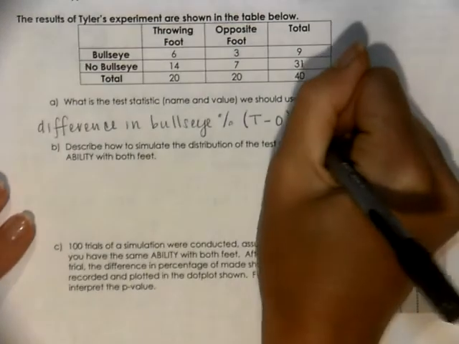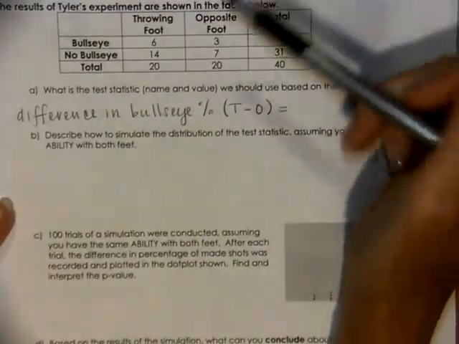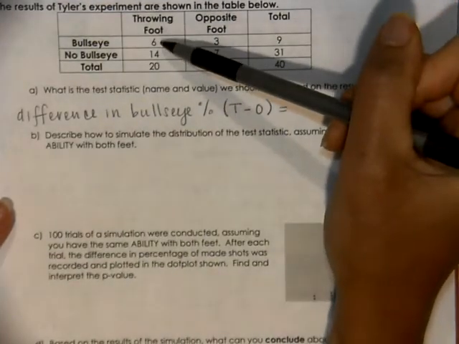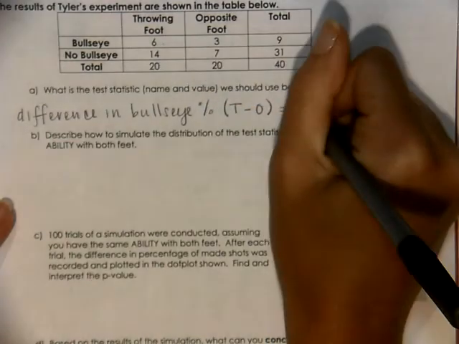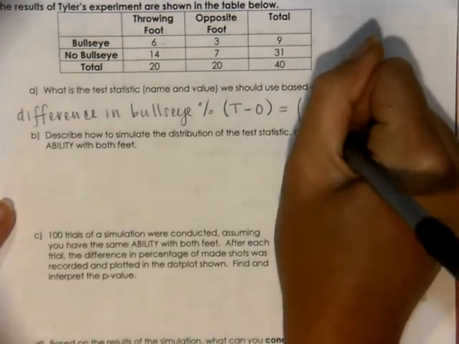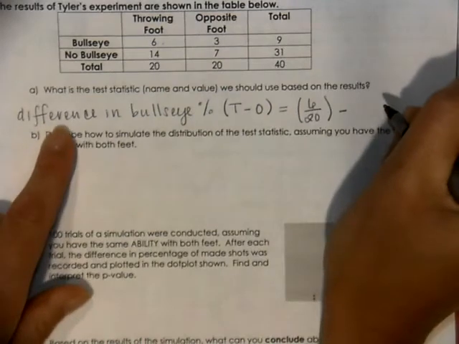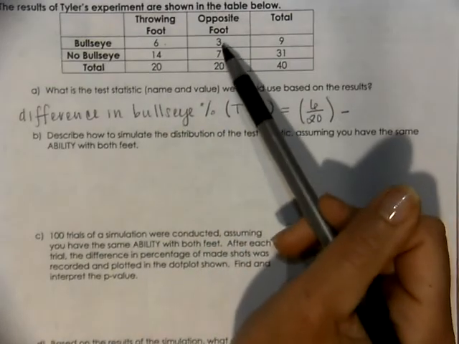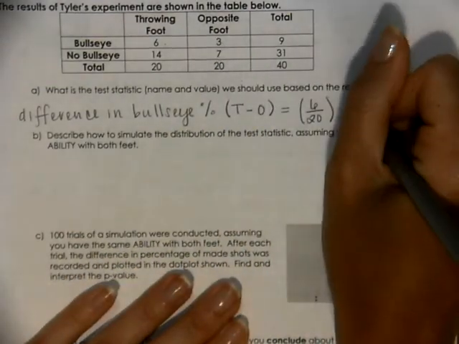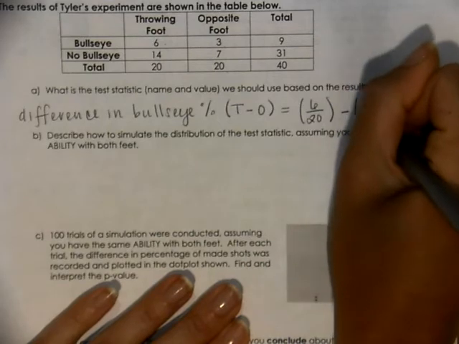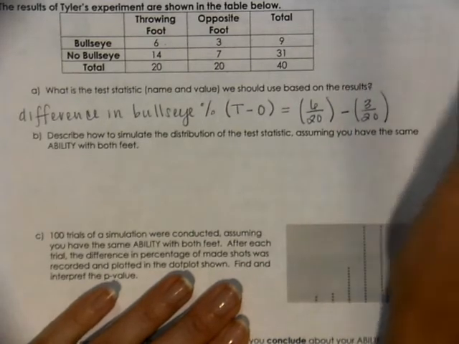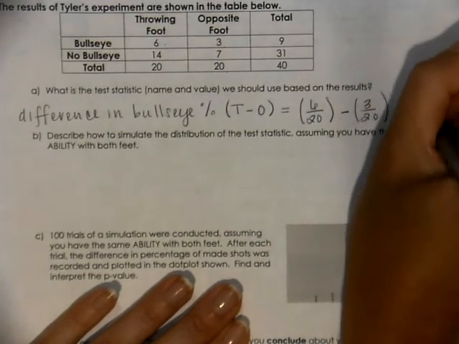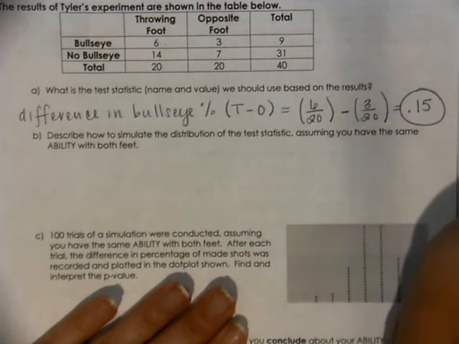So what is this difference? Okay, well, with the throwing foot, he was successful 6 out of 20 throws. Minus, because we're talking about difference. Difference means subtraction. For the opposite foot, he was only successful for 3 out of the 20 throws. So if we subtract those, we get a difference of 0.15 or 15%.